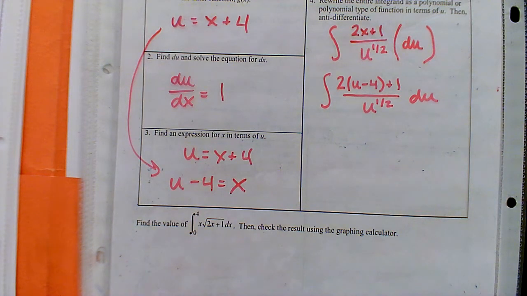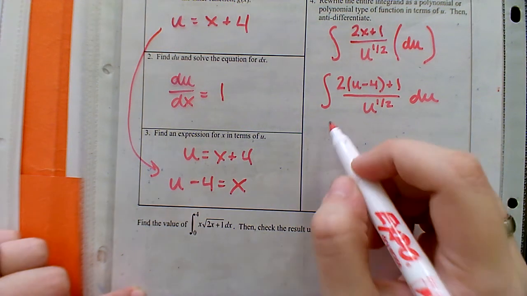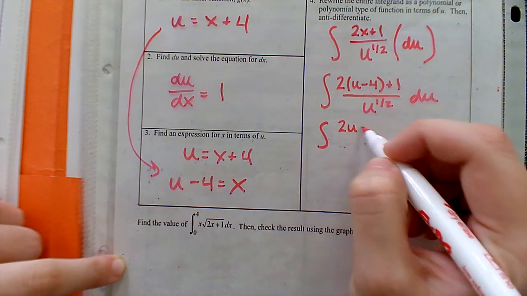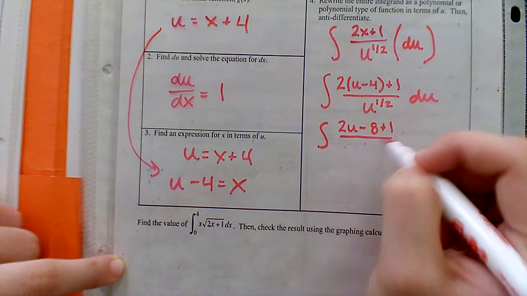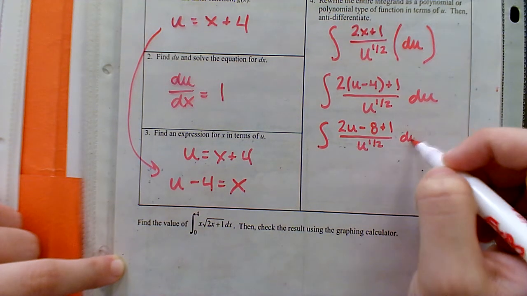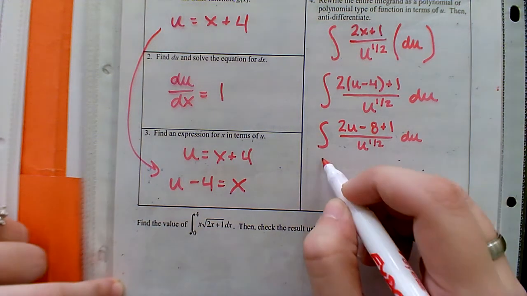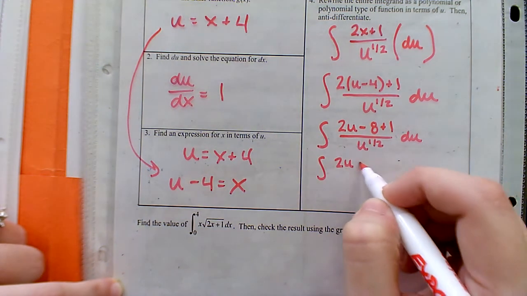Okay, but maybe we can clean it up and simplify it a little bit, because eventually we wanted to make it look like one of those 5 integrals that we should be familiar with. Okay, so what are some algebraic things you might want to do to clean it up a bit? Yeah. Let's distribute the 2. All right, so 2u minus 8 plus 1. Can we keep going? Yep, so that would be minus 7.